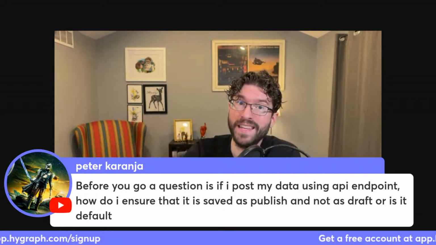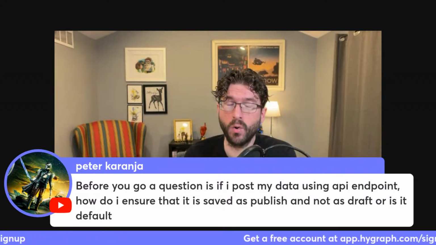When you get a response from that draft, you can get the ID in that. So whenever you're doing a mutation in GraphQL, just like in a query in GraphQL, you can get a response back. And part of that response is going to have the ID of the document that was created. You use that ID, and then you do a publish mutation on that ID.